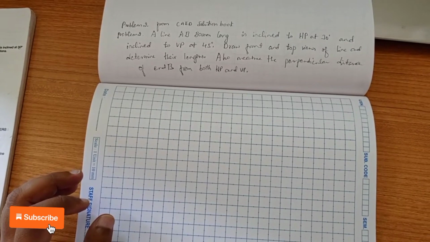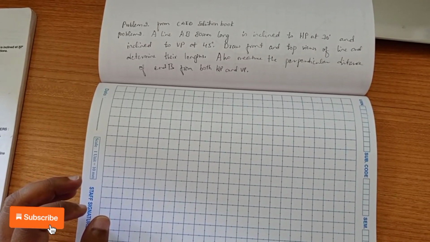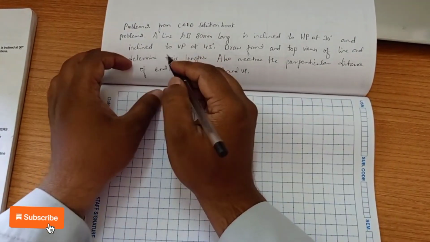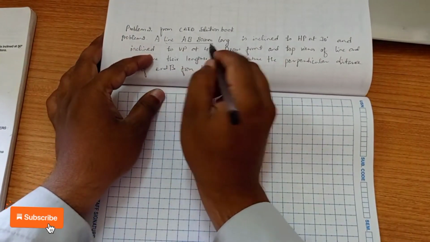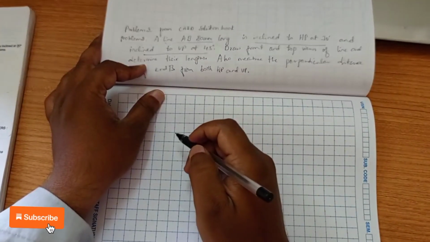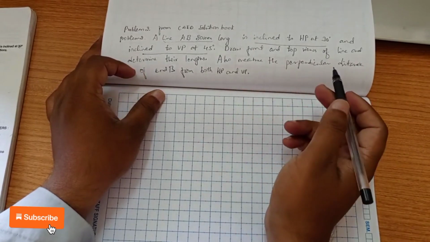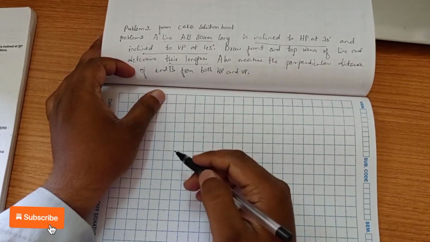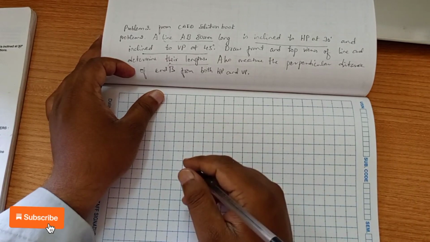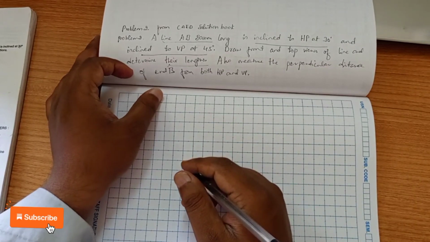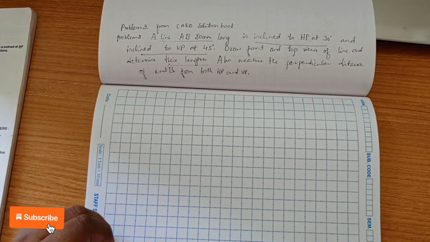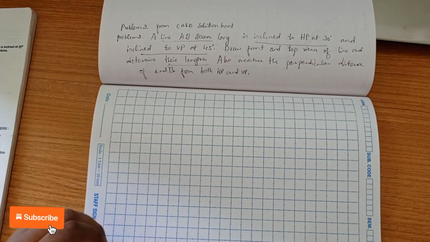Okay, so we are going to solve the second problem from the CAD solution book, in the projection of lines. In this problem, line AB 80 mm long is inclined at 30 degree to HP and inclined to VP at 45 degree. Draw the front and top views of the line and determine their length. They have mentioned the true length and the angles of inclination to HP and VP. Now we have to find out the apparent lengths and apparent inclinations. So proceed with the problem.